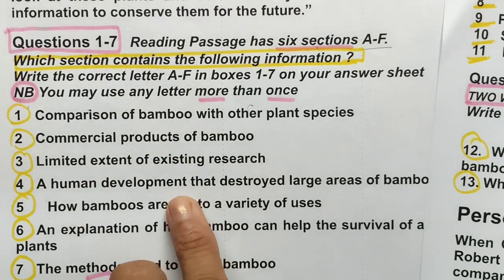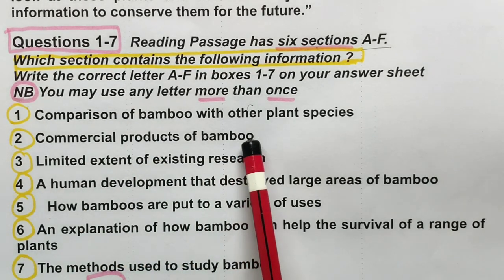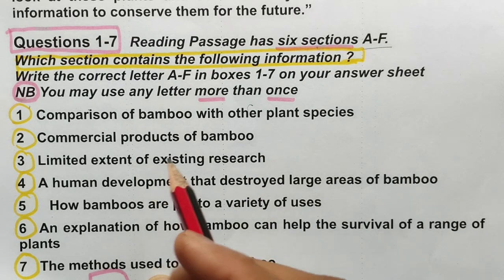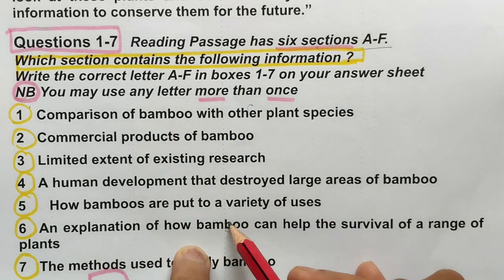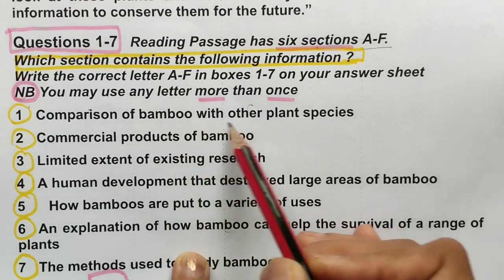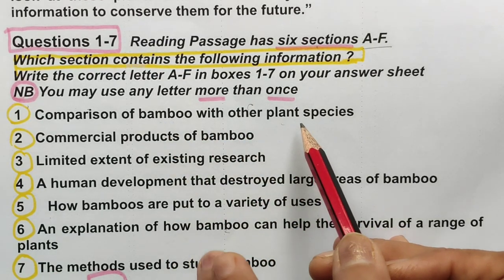How to do, which section contains the following information. How I am always explaining it to you, you have to read all the statements in advance and come out with 1 or 2 keywords. Those keywords will take us to the location.